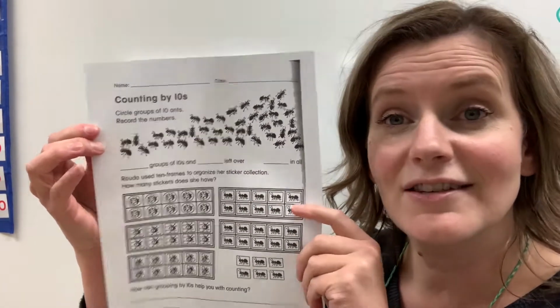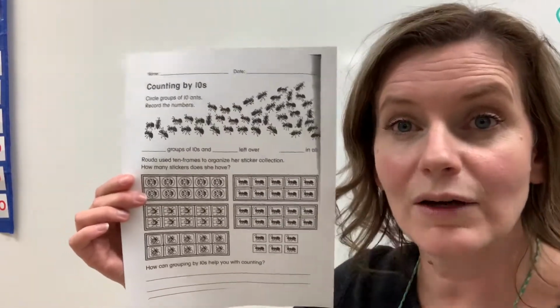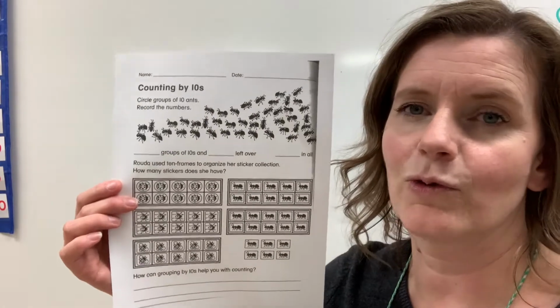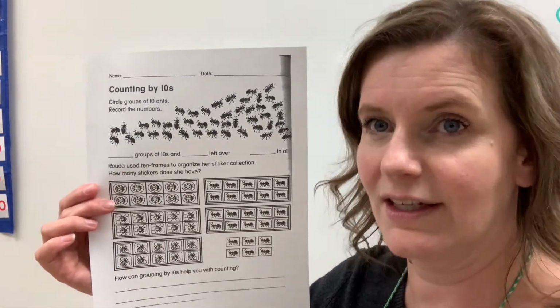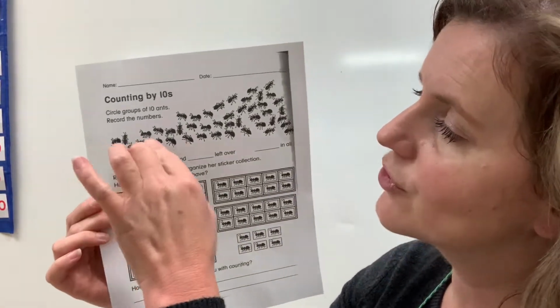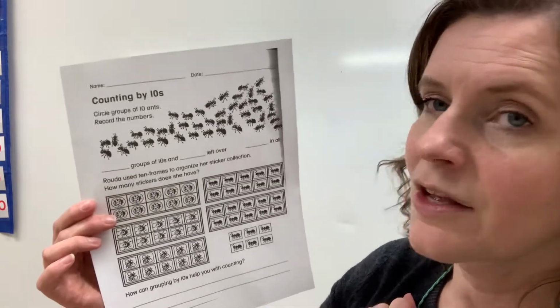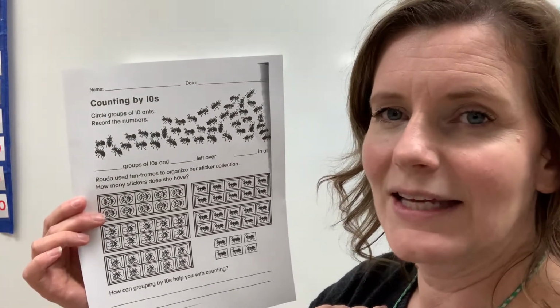Now remember, yesterday we did groups of counters and you were able to spill out your own counters and put them in groups of 10. This is a little bit different. You don't need counters for this activity. We already have our own counters on the page, and the counters are all these little ants. So what you need to do is start to group these ants by 10.